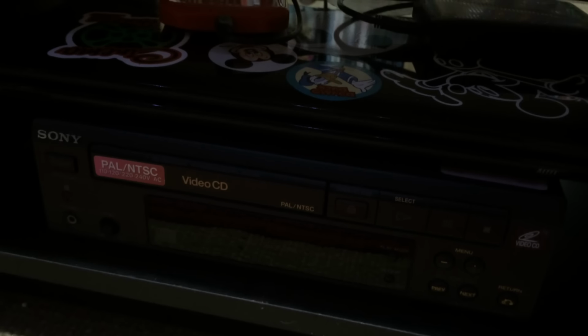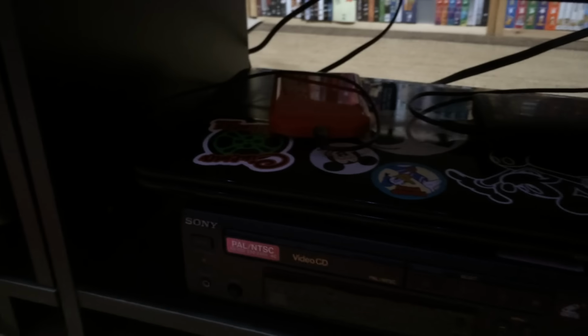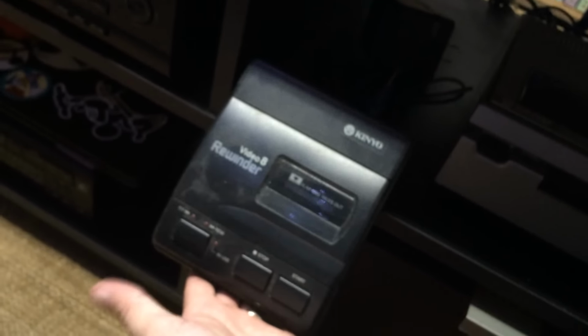I have my laptop down here, and underneath that I have a dedicated video CD player. That's it for all my standard players. Then we have, again, I know it's really dark, and I do apologize, I'm trying to pull these out. This here is a Video 8 rewinder, a Beta rewinder, and a VHS rewinder. If you're going to have analog formats, you've got to have rewinders for all of them.